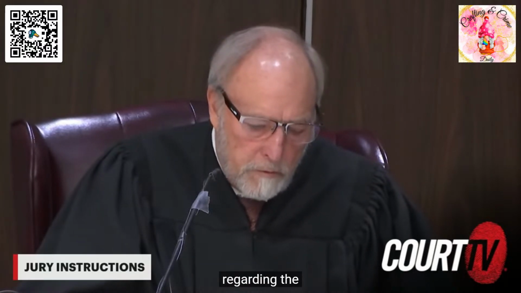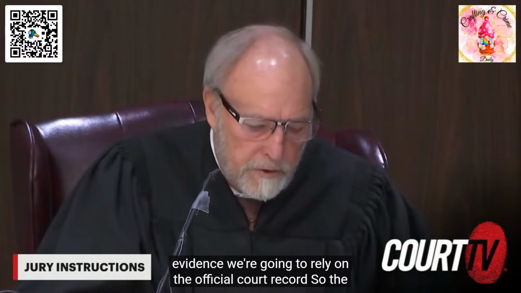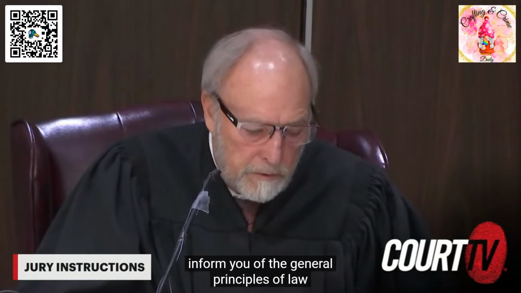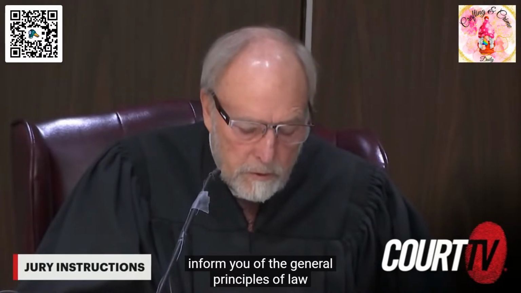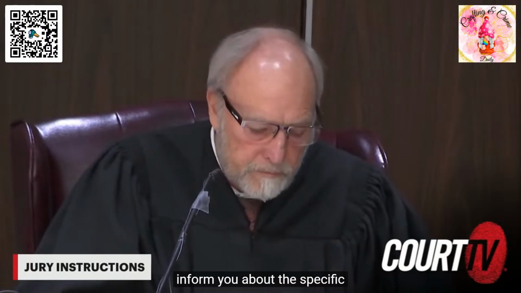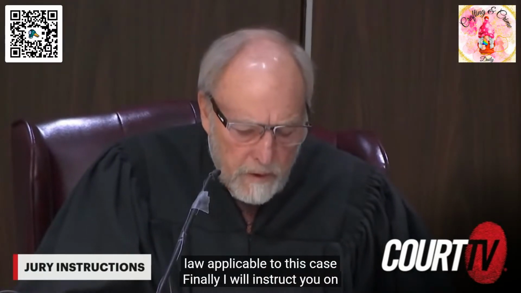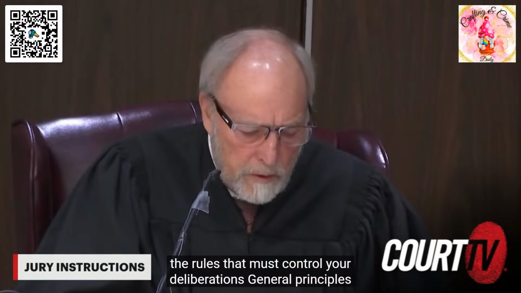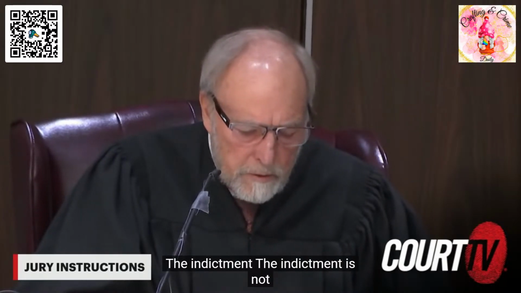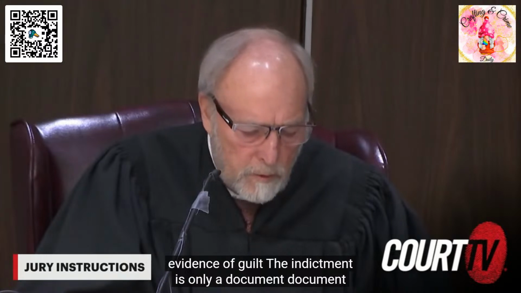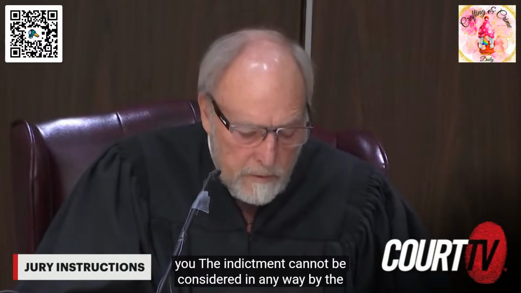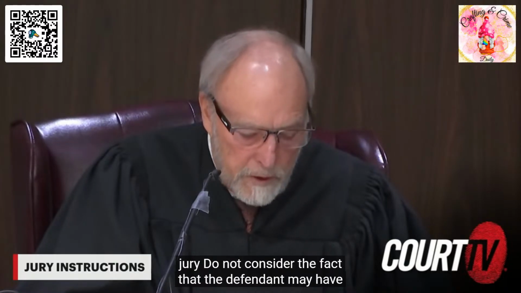First, I will inform you of the general principles of law that must govern your decision in the case. Then I will inform you about the specific law applicable to this case. Finally, I will instruct you on the rules that must control your deliberations. General principles, the indictment. The indictment is not evidence of guilt. The indictment is only a document required to bring the case before you. The indictment cannot be considered in any way by the jury. Do not consider the fact that the defendant may have been arrested, confined, or indicted, or otherwise charged. You may not draw any inference of guilt from any of these circumstances.